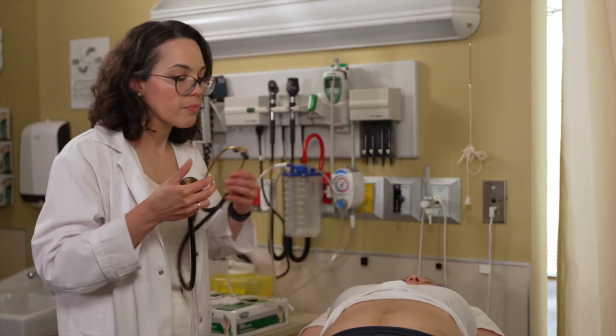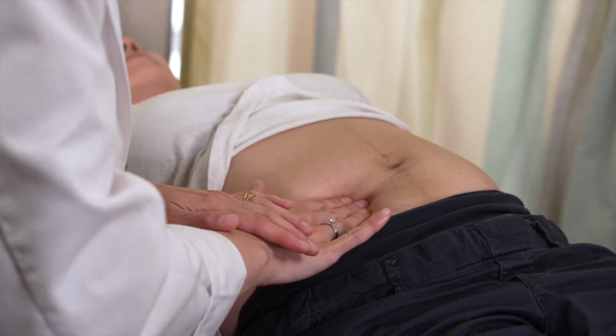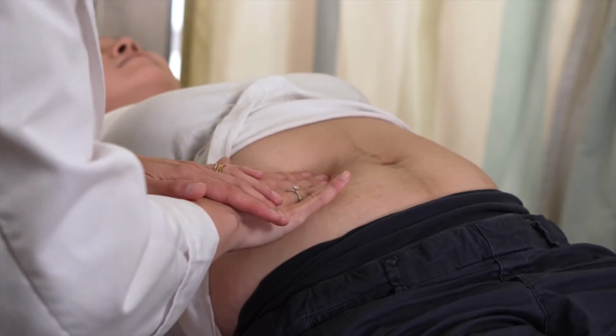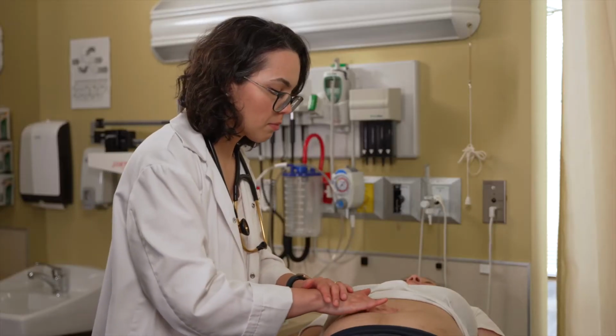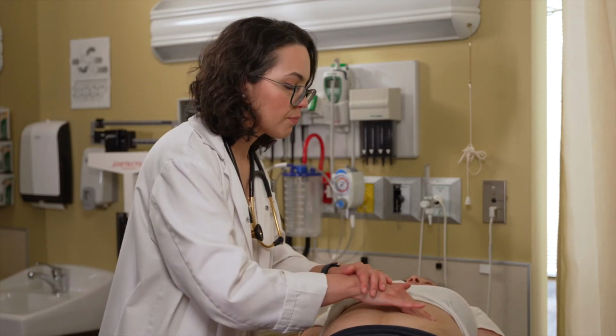Next, perform light palpation in all 4 quadrants, pressing down approximately 1 centimeter. Note the patient's facial expression and ask whether they are having any pain.